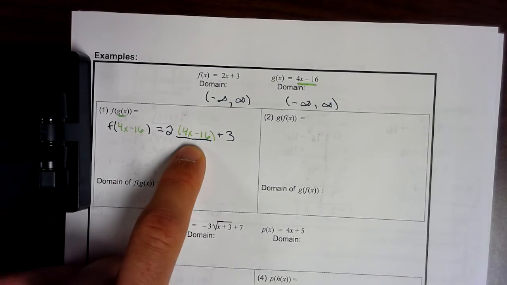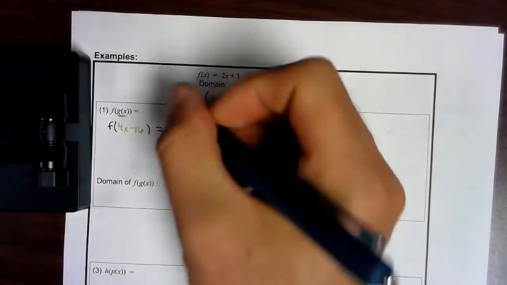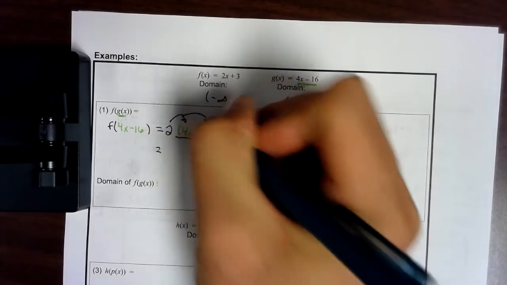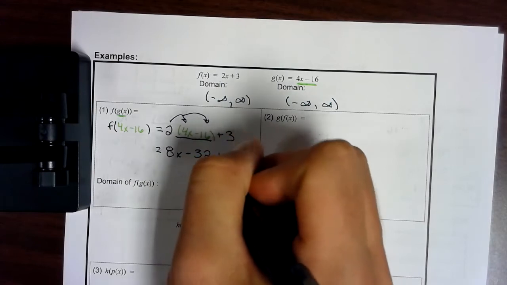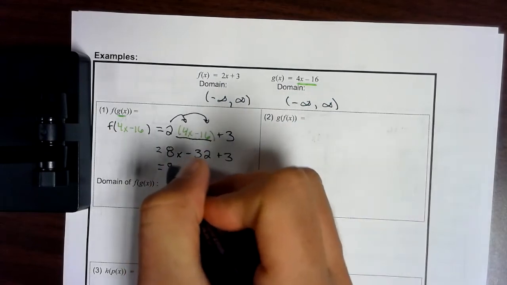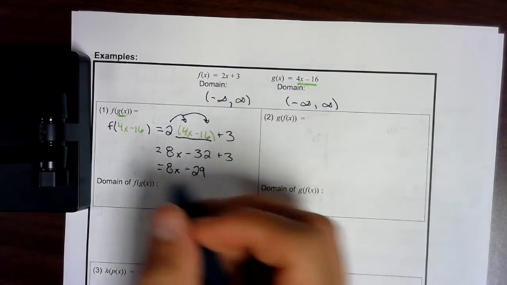G of x is represented by the green, f of x represented by the blue. And all we need to do is simplify. So I can distribute this 2, which means to multiply. So it's 8x minus 32, and we still have the plus 3. So after I combine those like terms, I get 8x minus 29.